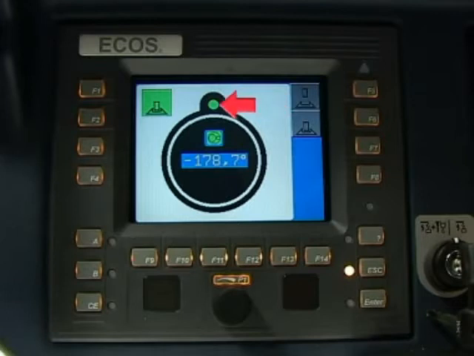These symbols show the status of the locking pin. Green is locked, yellow is in transition, red is unlocked, violet represents a system error. Let's now operate the house lock.